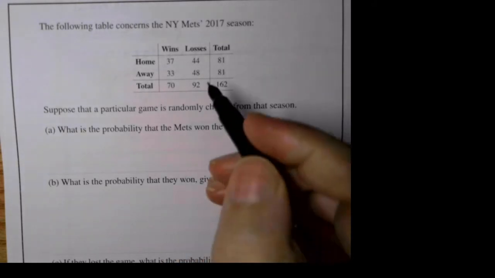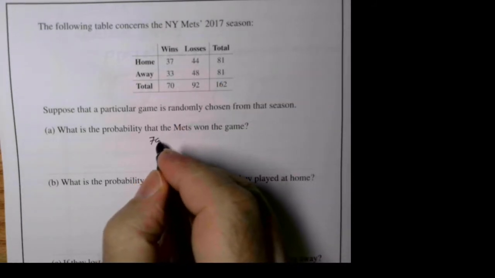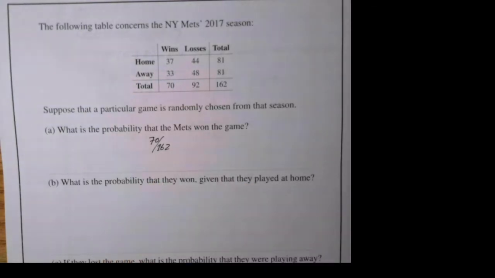Now suppose you choose one of these games at random, one of these 162 games. What's the probability the Mets won it? Well, looks like they won 70 out of 162, so we say the probability that they won is 70 over 162. What's the probability that they won given that they played at home?